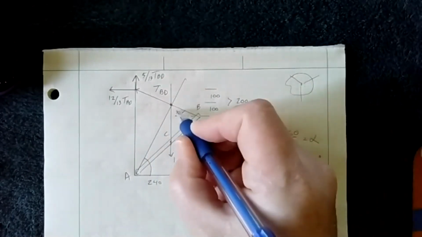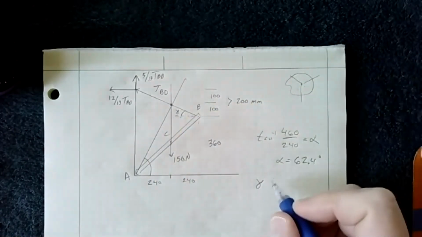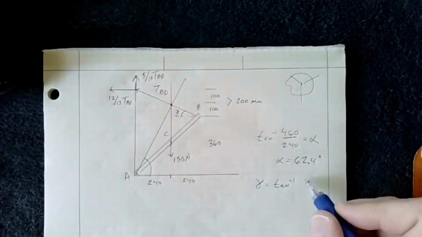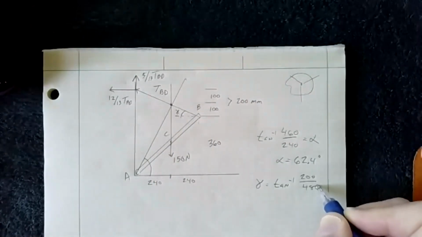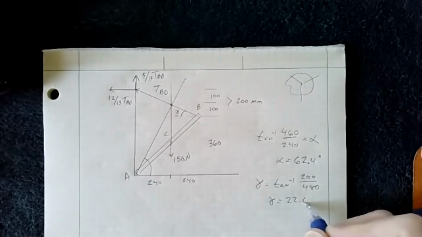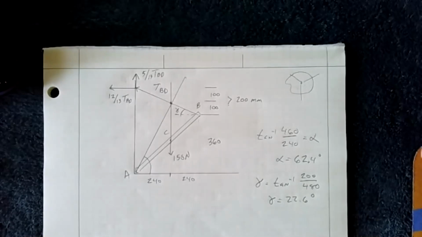So if I call that angle gamma, I know that gamma equals the inverse tangent of 200 over 480, which gives me a value of 22.6 degrees. So now let's go ahead and draw our force triangle.